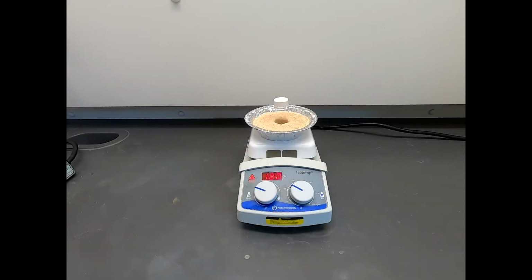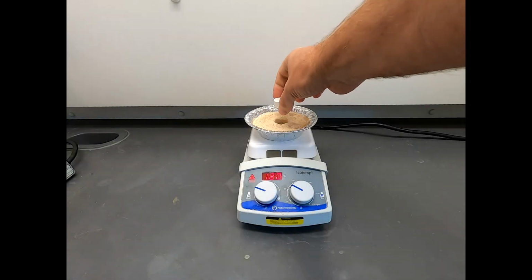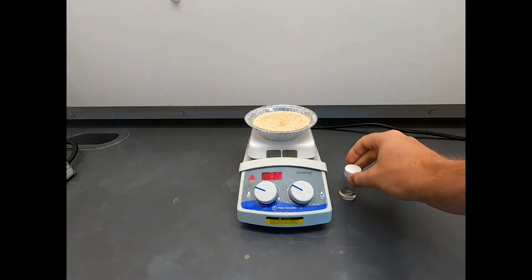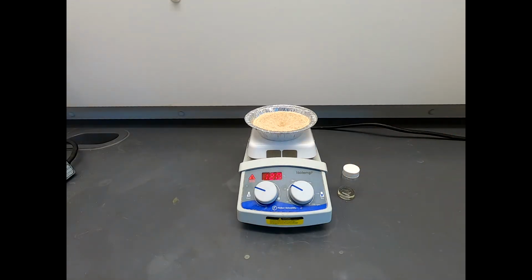All right, this has now been going for 4 hours. And I pull this out. It looks very much the same. It's just been heating that ethanol solution. And now I'm just going to put that on the side. We'll let that cool down, and then we'll continue working this up and getting that product isolated.